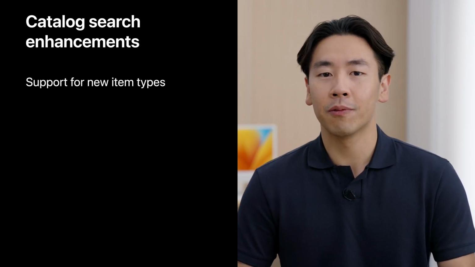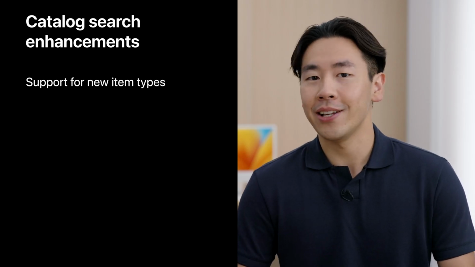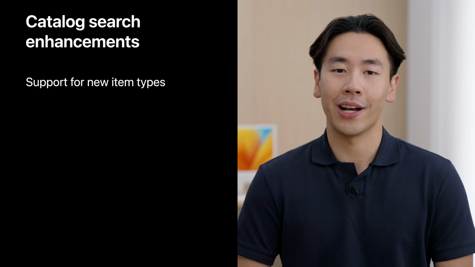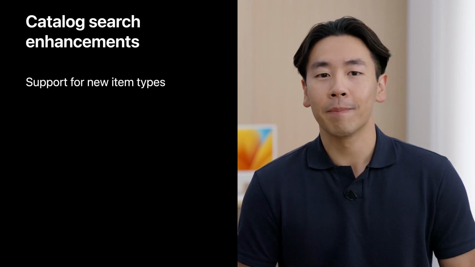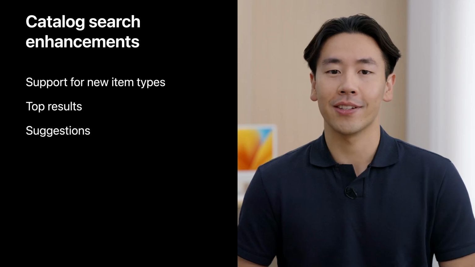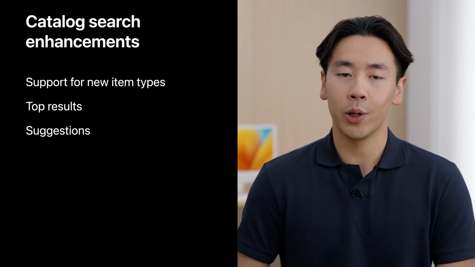MusicKit allows searching the catalog for content from a plethora of types, and now we're adding support for our new item types like curators and radio shows. The list just continues to grow, and as a result, building good UI becomes more and more challenging. That's why this year, we're making it much easier for you through top results and suggestions. Let's take a look at the utility these enhancements bring to a UI.